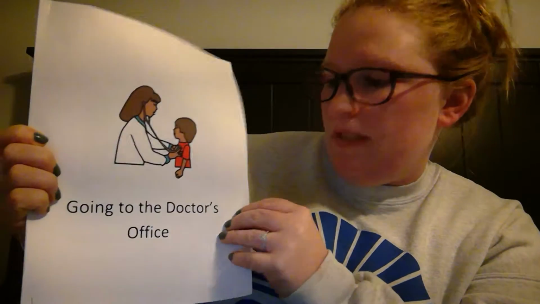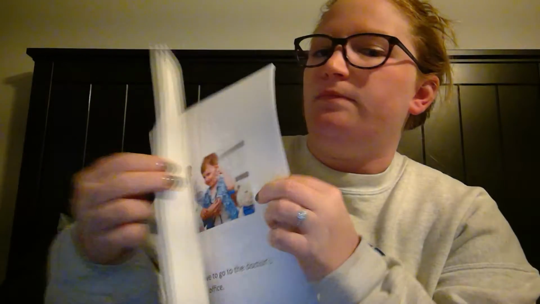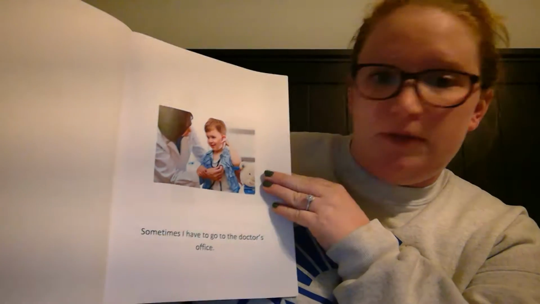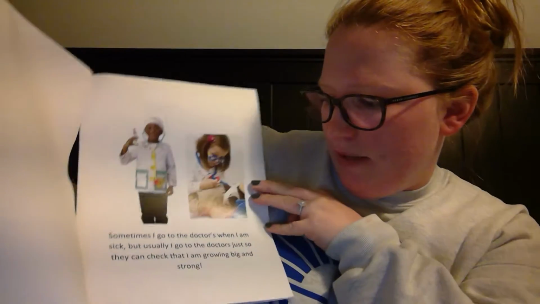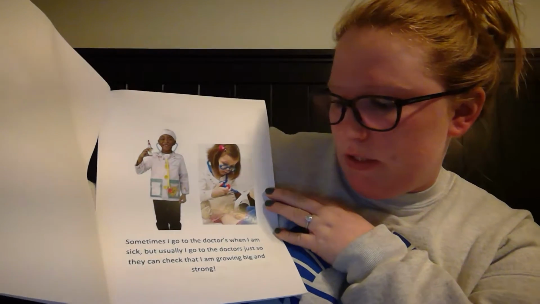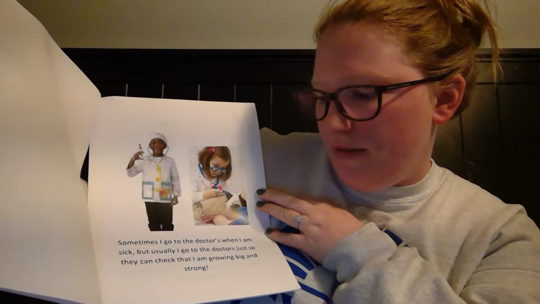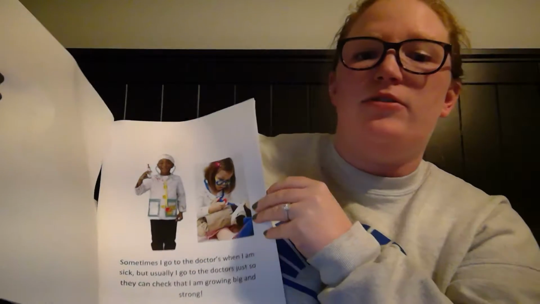Going to the doctor's office. Sometimes I have to go to the doctor's office. Sometimes I go to the doctor's when I am sick, but usually I go to the doctor's just so they can check that I'm growing big and strong.